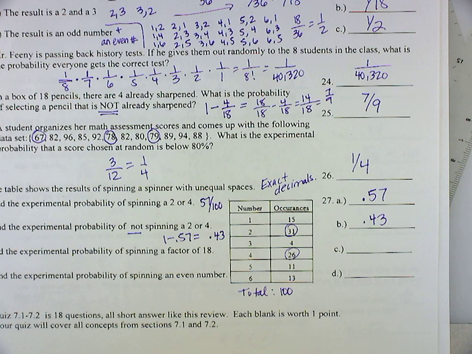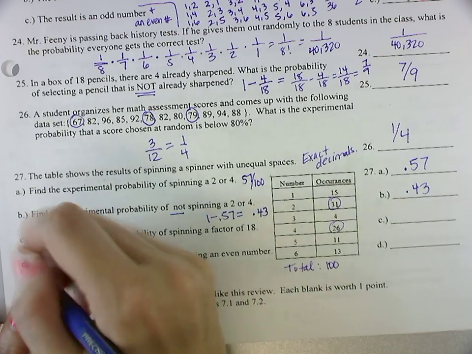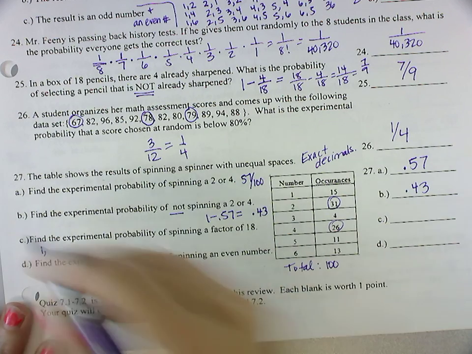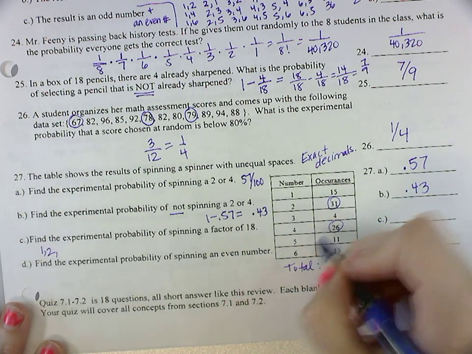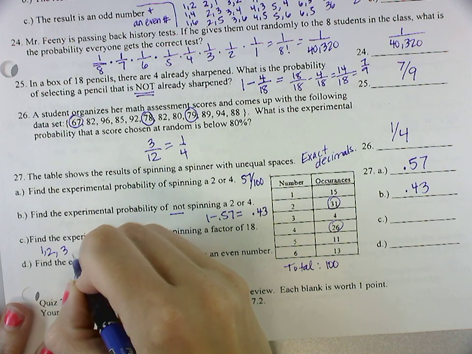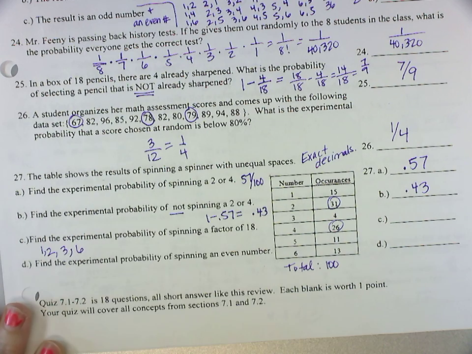Okay, so factors of 18 are numbers that go into 18 evenly. So 1 goes in there evenly, 1 times 18. Does 2 go in there? Yep, 2 times 9. What about 3? Yep, 3 times 6. 4? No. 5? No. 6? Yes. So 1, 2, 3, and 6.